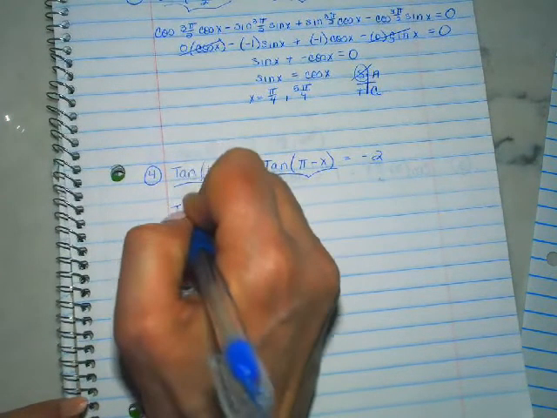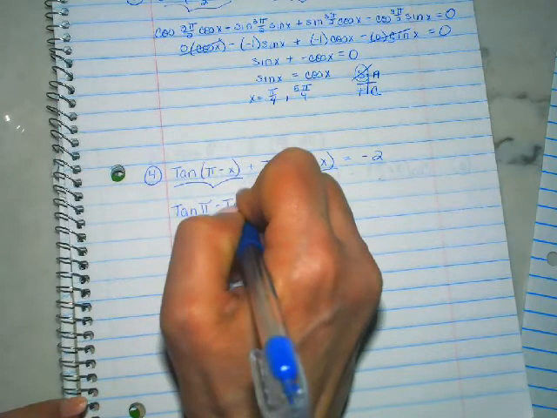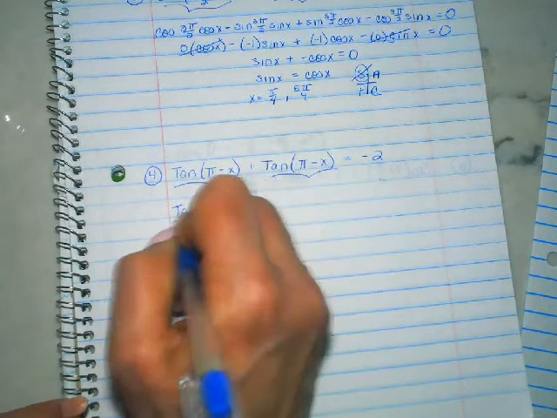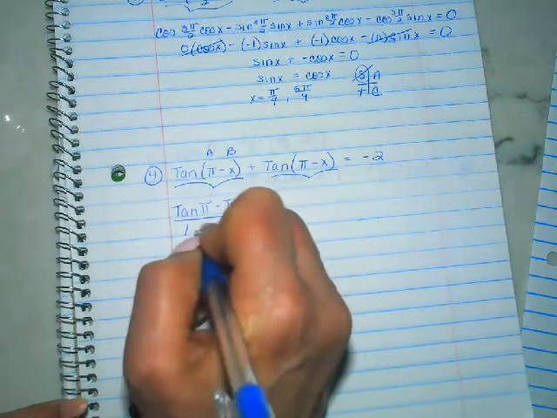Using the tan formula, which is a pain in the neck, it's not my favorite, tan of pi minus the tan of x. I'm just doing the formula from the paper, using this as my A, this as my B, is 1.